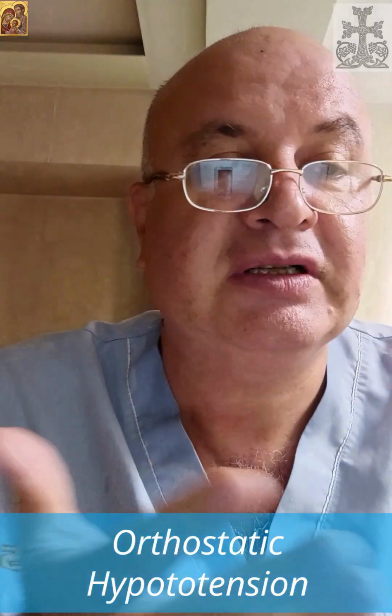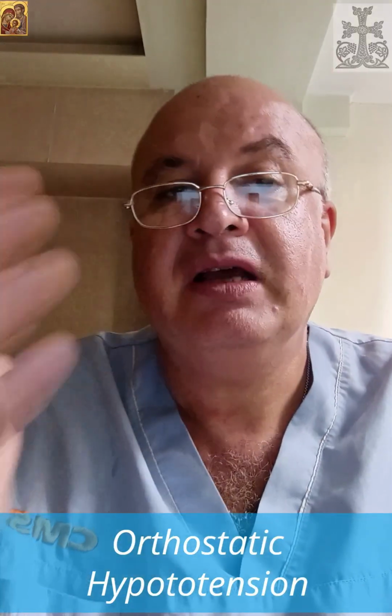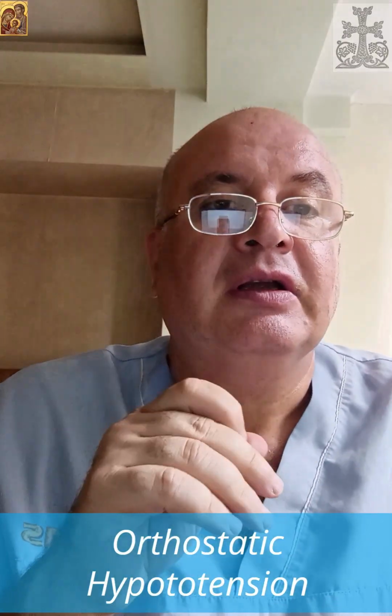Next, a positive Dix-Hallpike maneuver. The Dix-Hallpike maneuver is a specific physical exam test used to diagnose benign paroxysmal positional vertigo, a condition of the inner ear that causes brief, intense episodes of spinning vertigo, but not lightheadedness, with specific head movements. And a random blood glucose level of 60 mg/dL.